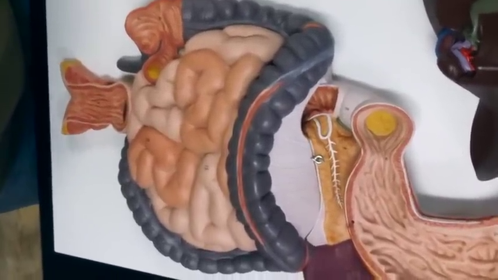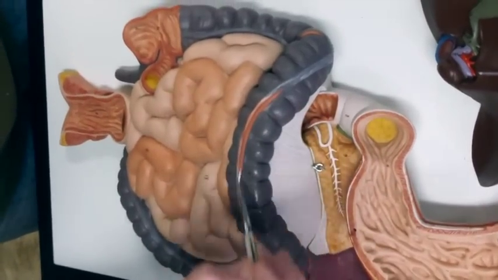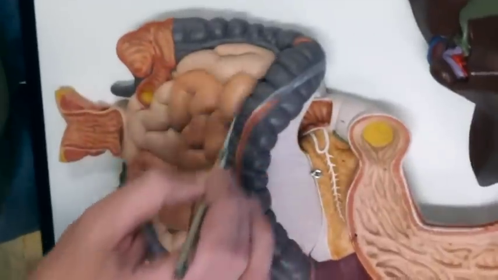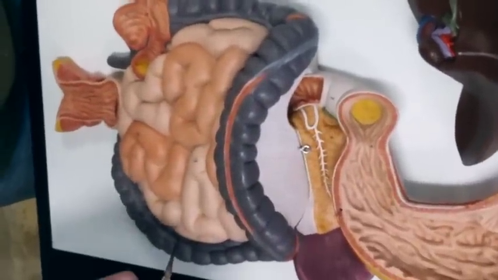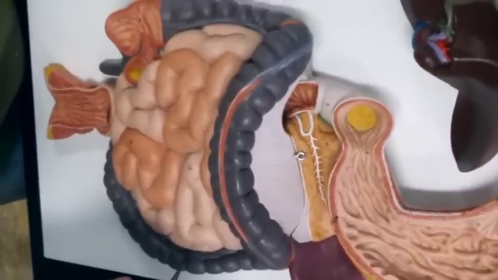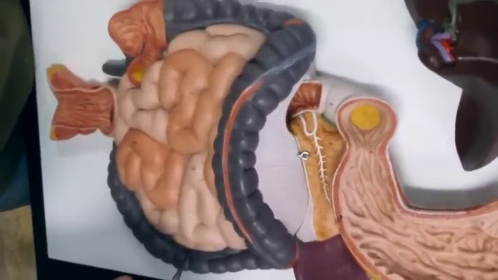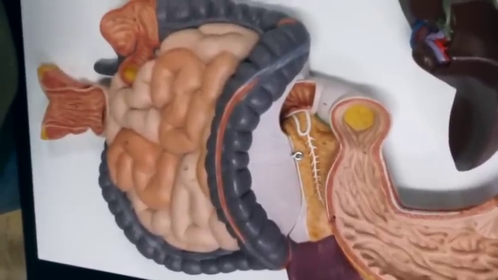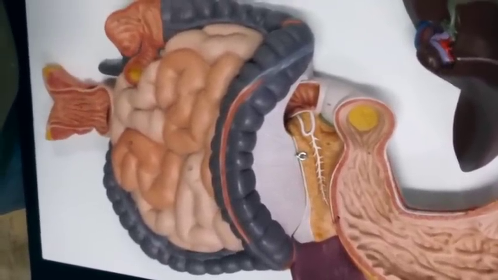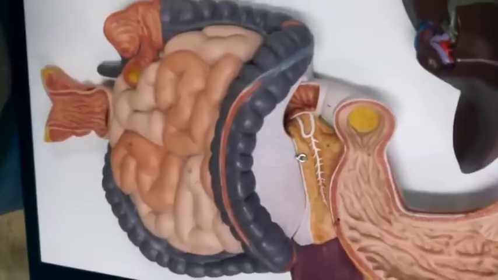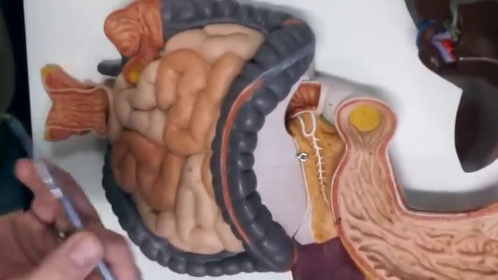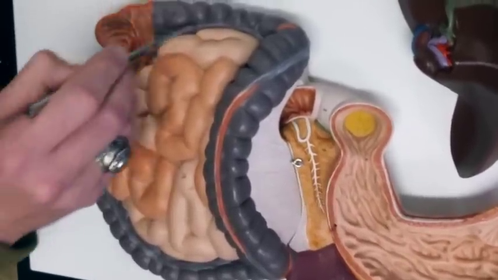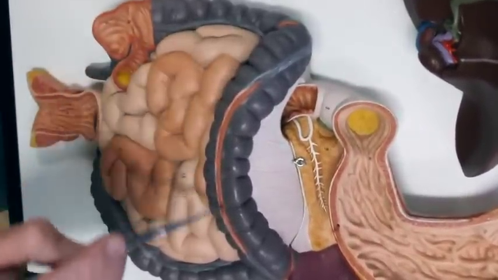Now, if you notice, there's a line right here all the way around your transverse, ascending, and descending colons. That has its own name, and that is called the teniae coli, T-E-N-I-A-E coli. So this is your teniae coli right here.